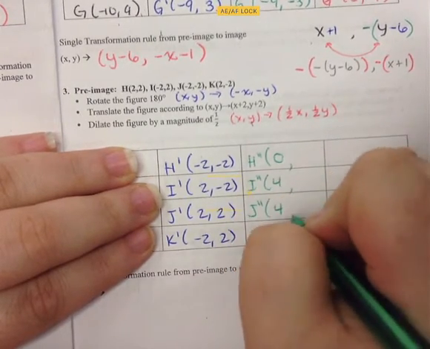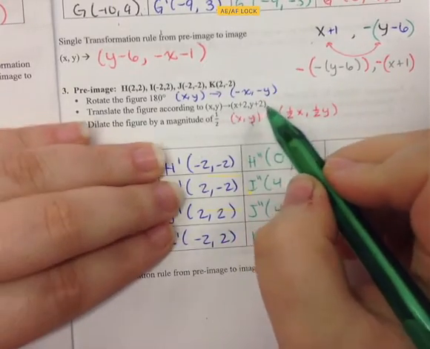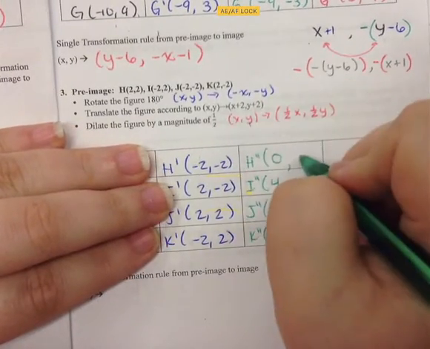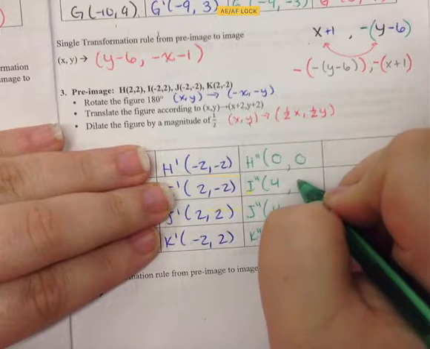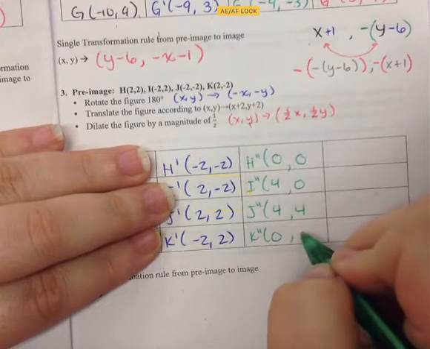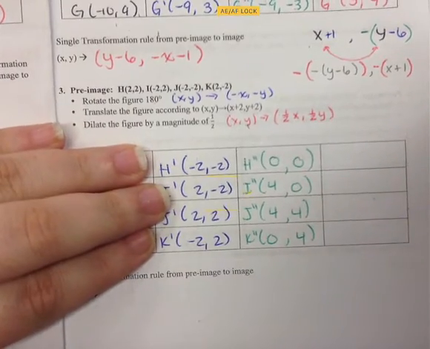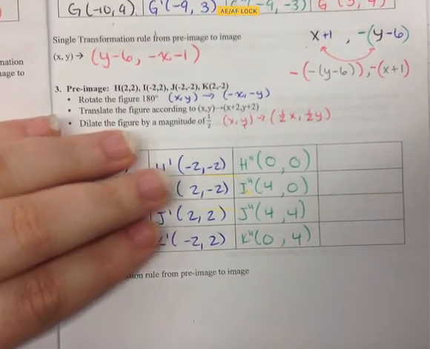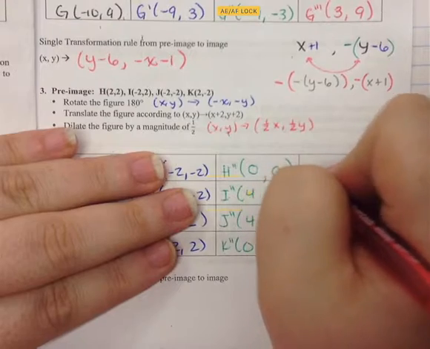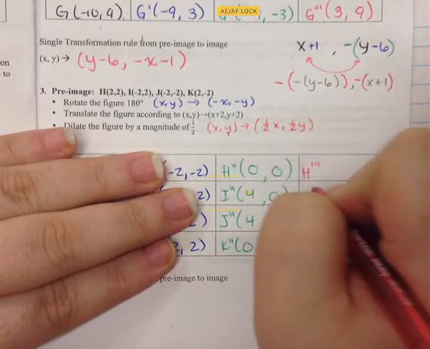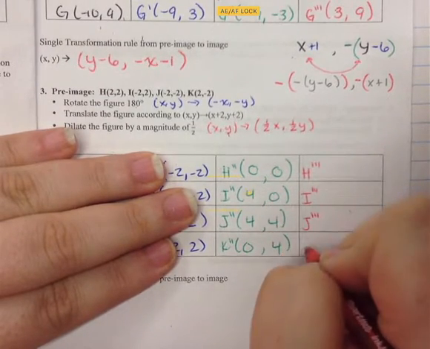Then all the y's, I'm also going to add 2 to. So I get negative 2 plus 2 is 0. Negative 2 plus 2 is 0. 2 plus 2 is 4. And 2 plus 2 is 4. Now I have my double primes. Now the final one is you're going to have H triple prime, I triple prime, J triple prime, and K triple prime.